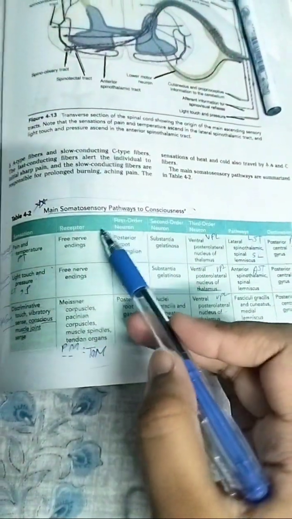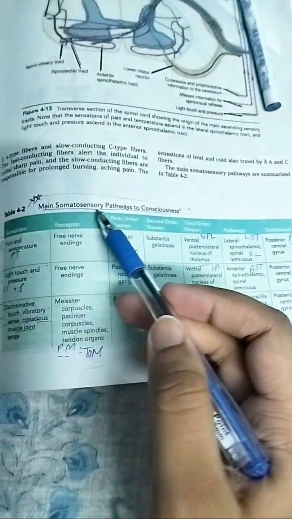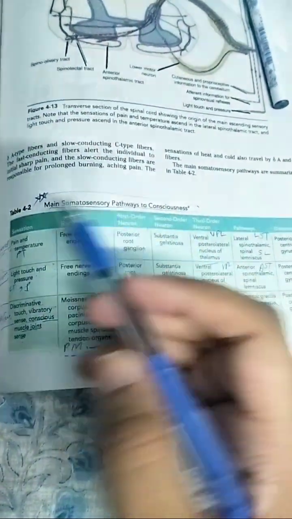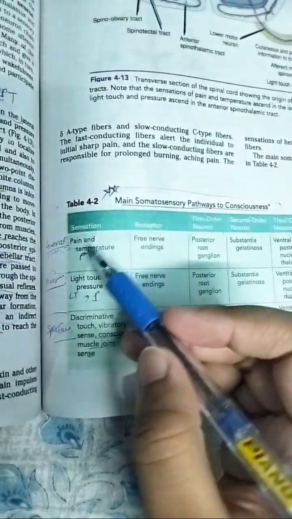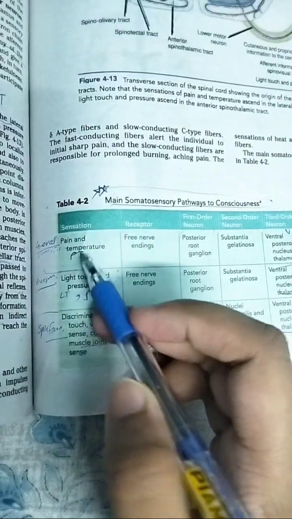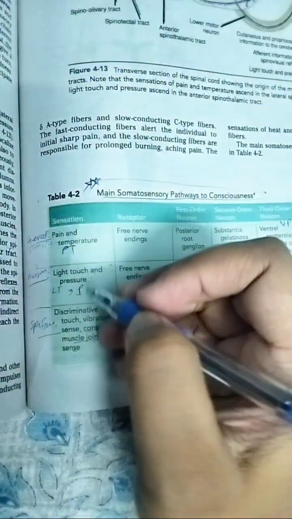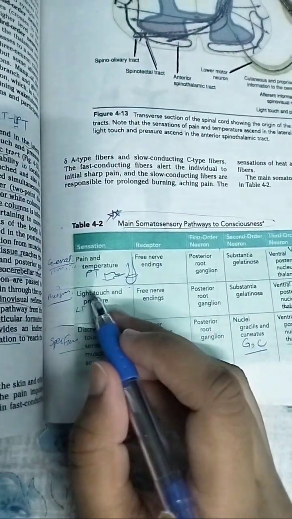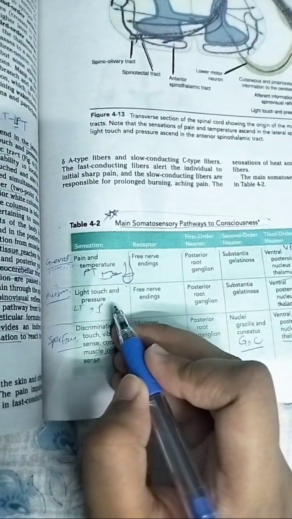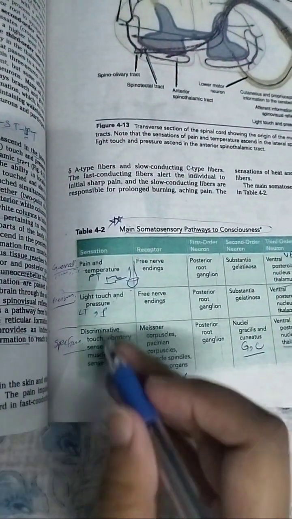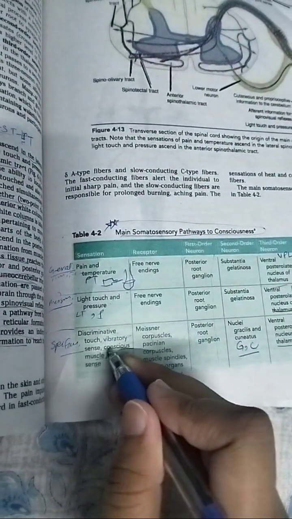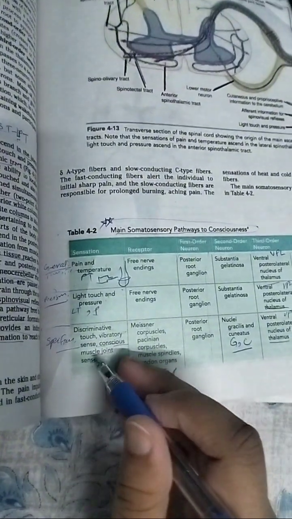Now this is something that is extremely important, which is the main somatosensory pathways to consciousness. First of all, I'm going to tell you about these sensations. We're going to have general sensations, like pain and temperature. And then we are going to have pressure sensations like light touch and pressure. And then we are going to have specialized sensations like discriminative touch and vibration and conscious muscle joint sense.